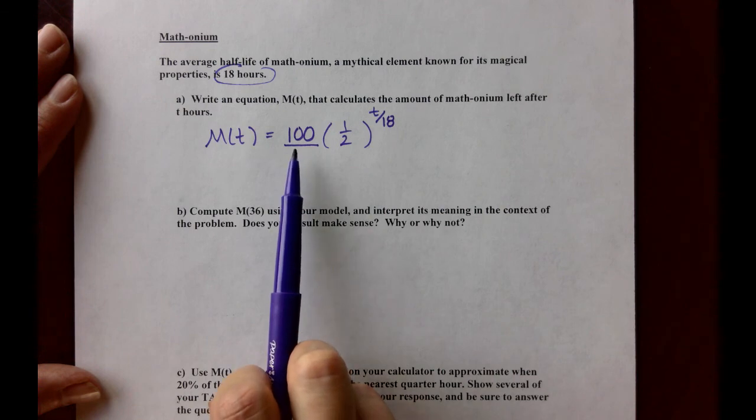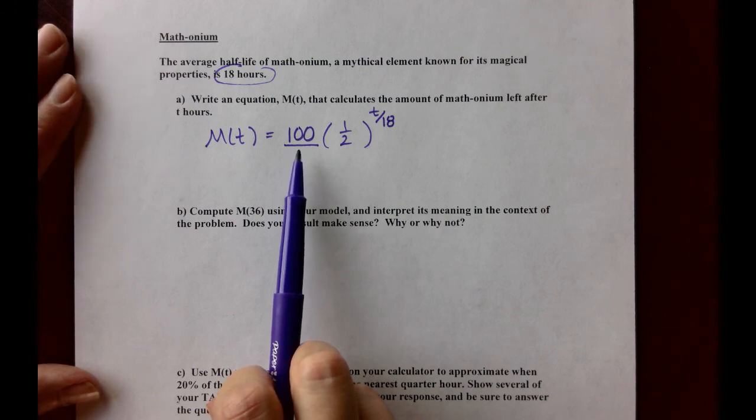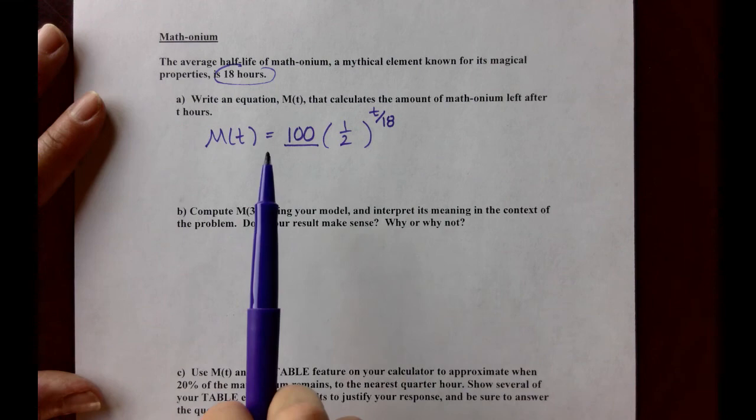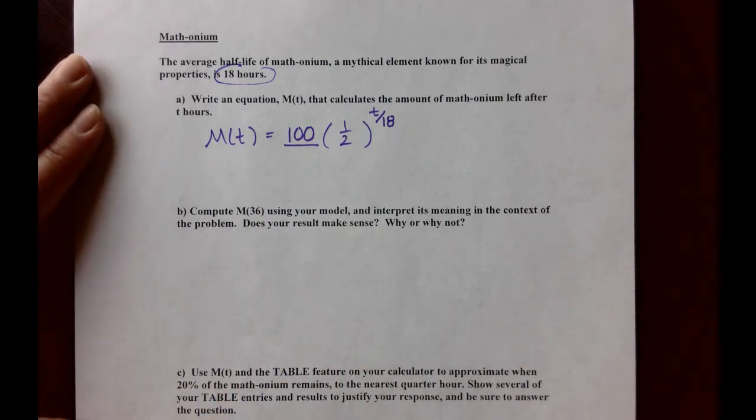I am going to use 100 here, not the decimal version of 100. You could use 1 whole if you wanted to. That would work just fine. And in a problem where they give you a certain amount of a substance that you start with, you would use your starting amount, like 75 grams or something, to start with here. But this one we can do in this format.